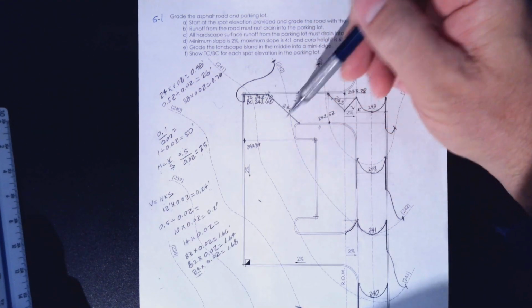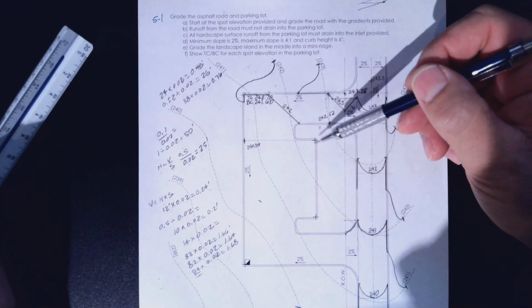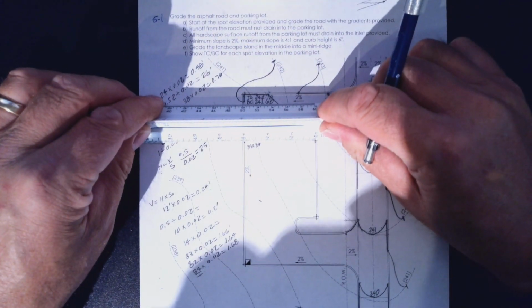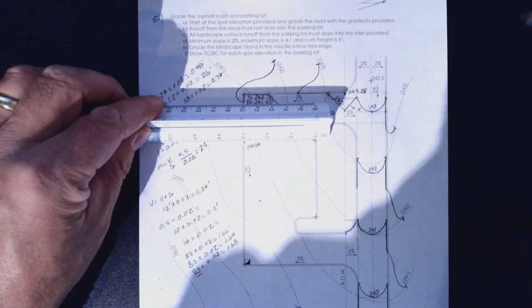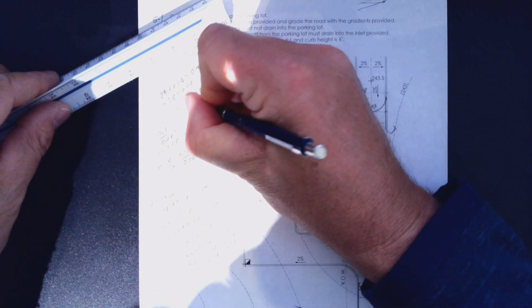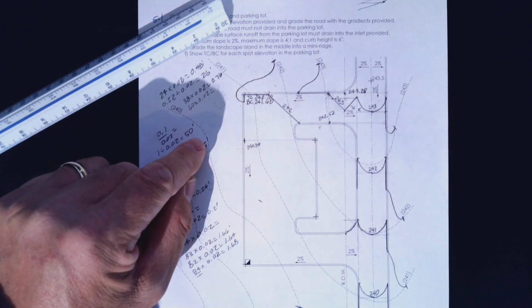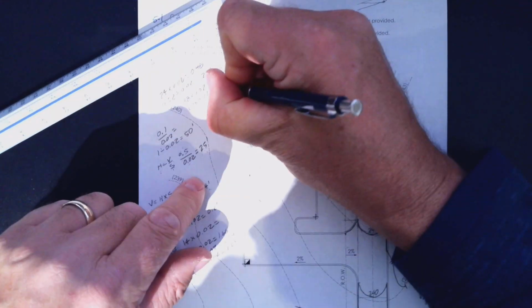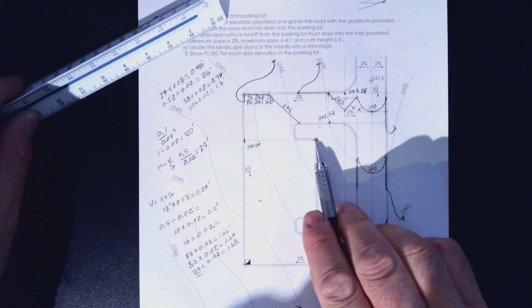So this is 240.84. Now, from here, it's going 2%, right? Everything's flowing 2% this way. So now it's easy to get this elevation. It's just 60 feet at 2%. So 60 feet times 0.02 equals 1.2 feet. So it goes uphill 1.2 feet to that point.